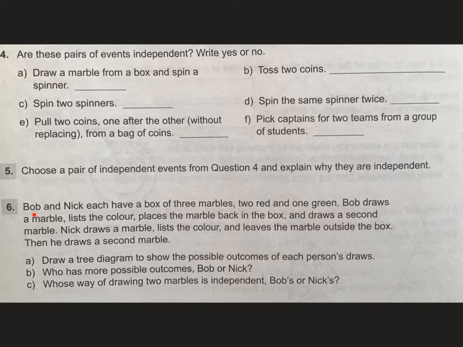Question 6, Bob and Nick each have a box of 3 marbles, 2 red and 1 green. Bob draws a marble, lists the color, places the marble back in the box, and draws a second marble. Nick draws a marble, lists the color, and leaves the marble outside the box. Then he draws a second marble. So we have 2 different situations here.